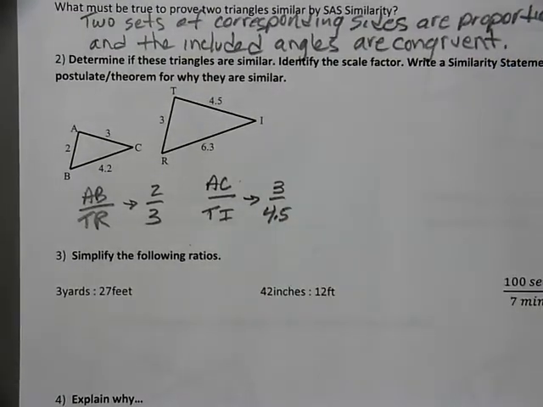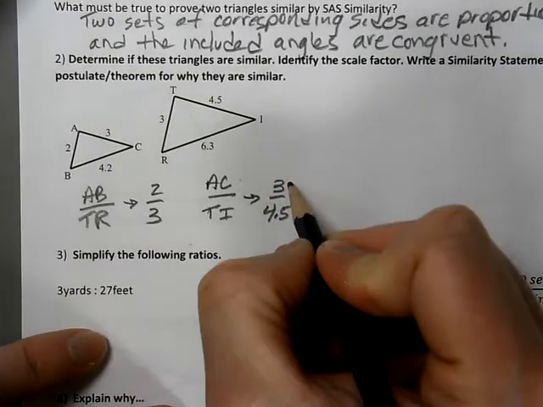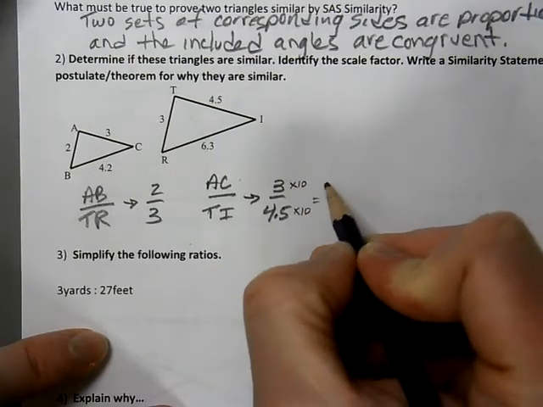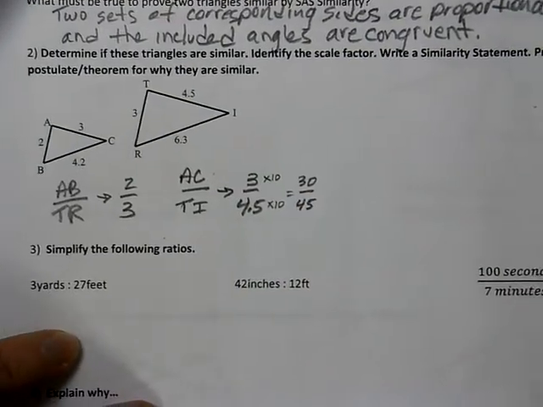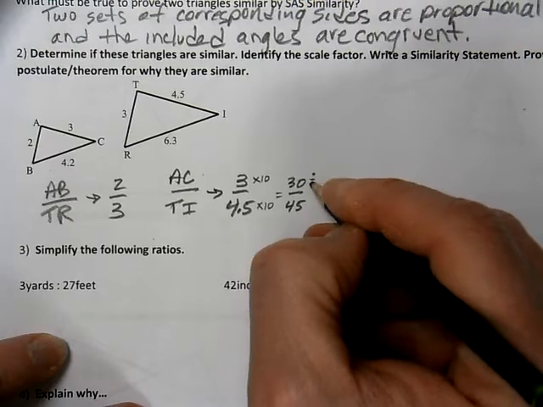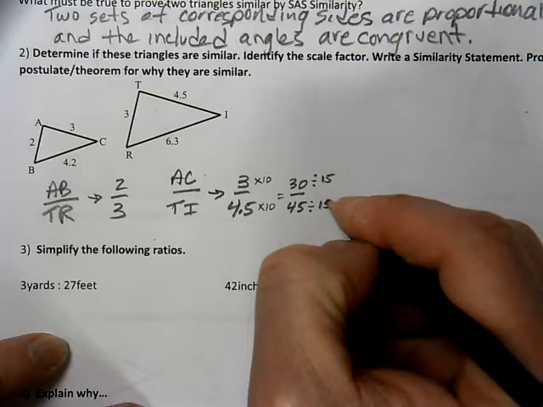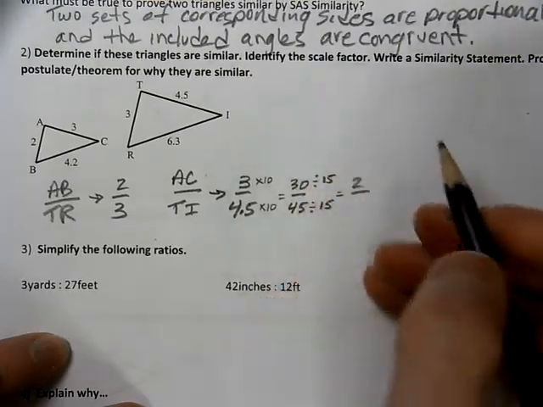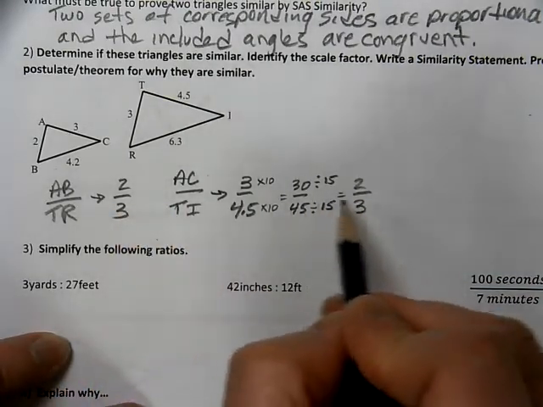Now that's kind of tough to simplify. One way we can do that is to times them both by 10. That's to get rid of the decimal. Now we don't have a decimal. Now we can divide both of those by 15. 15 goes into 30 twice. 15 goes into 45 3 times. And there we have the scale factor the same.